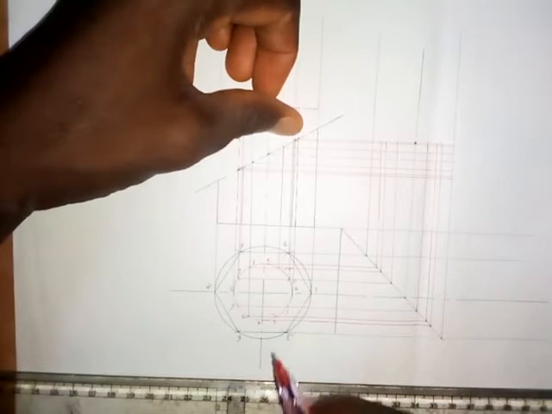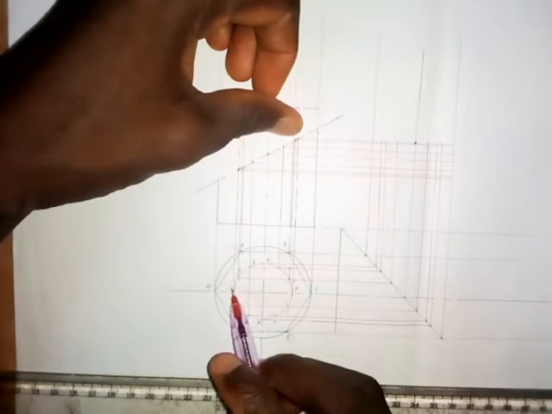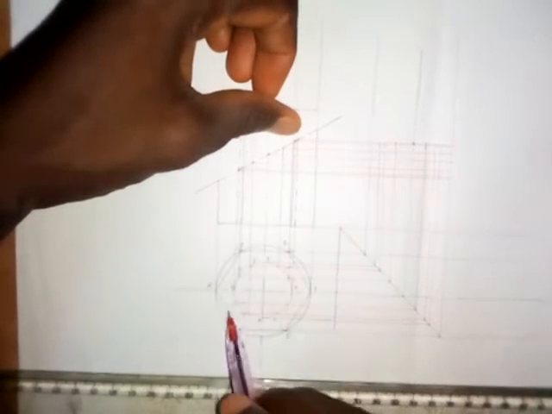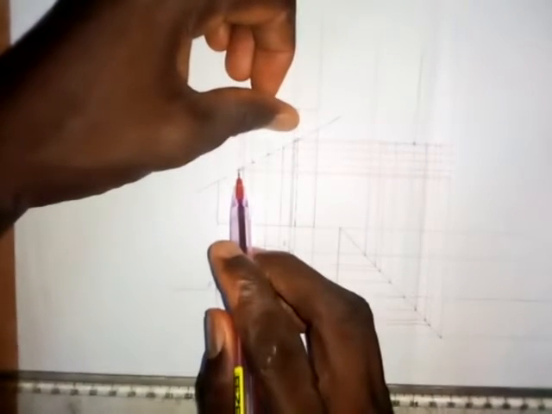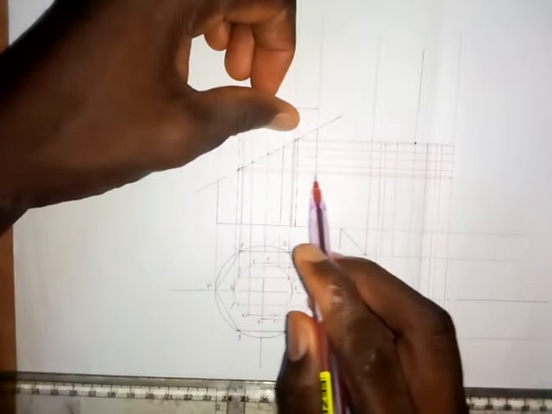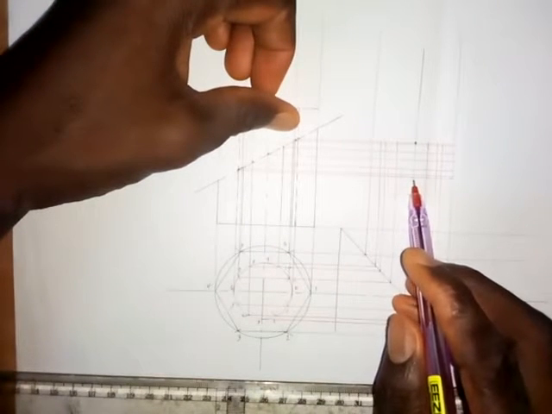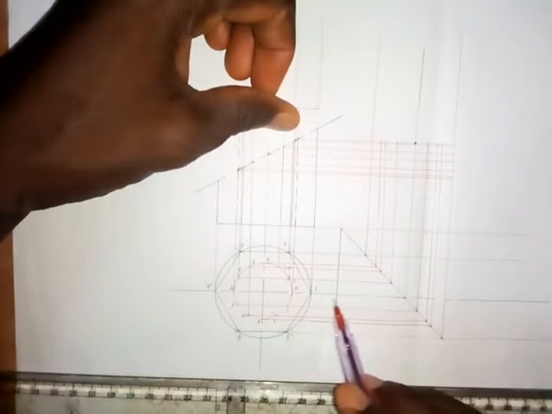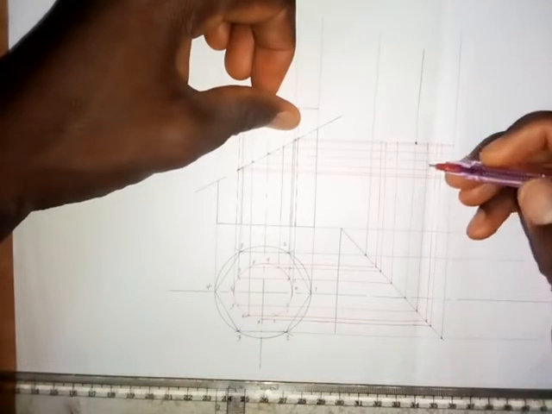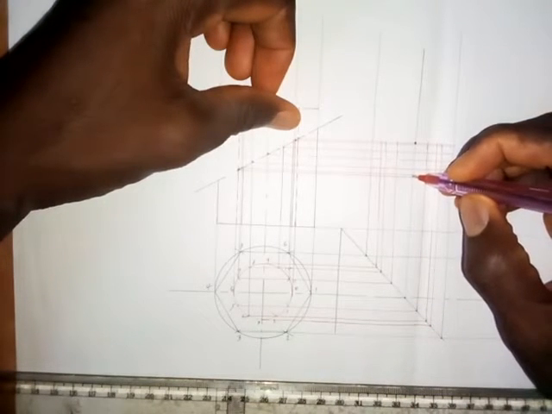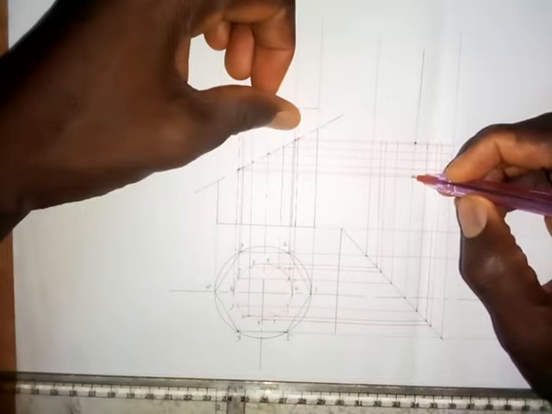And then if you look at this one, if you go up like this, this is 6. So go vertical and then you go horizontal here, and then coming here horizontal. So here we have 0.6.